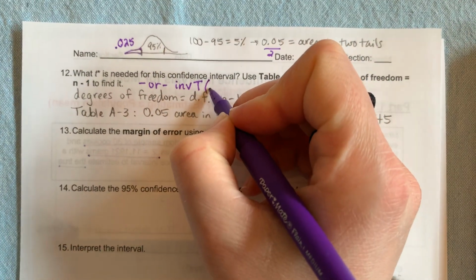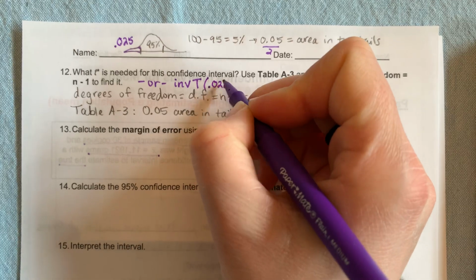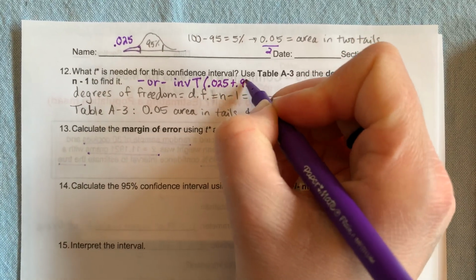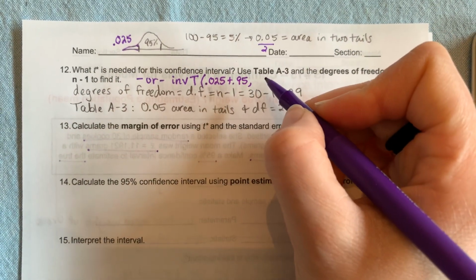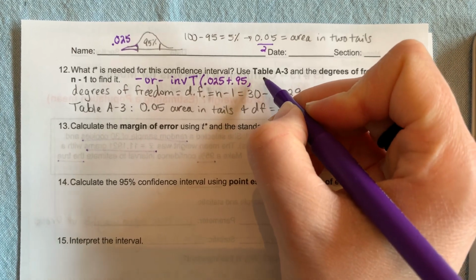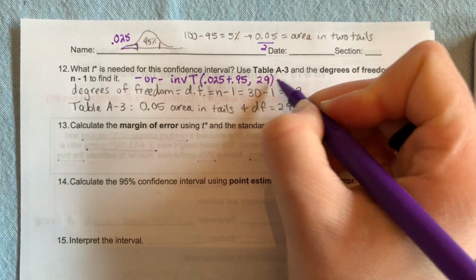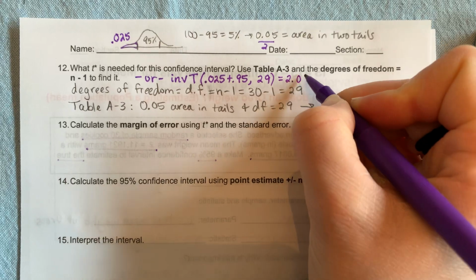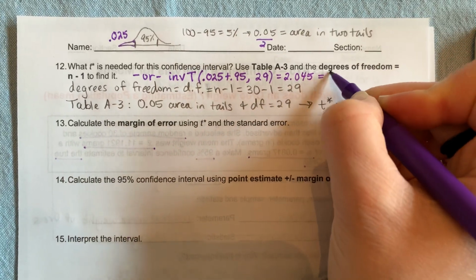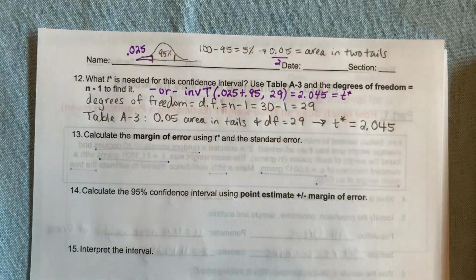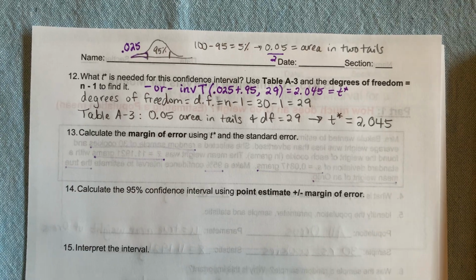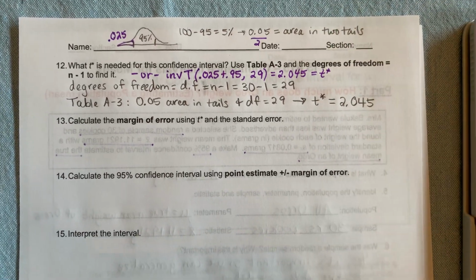Again, I'm going to put in here that I did 0.025 plus my 0.95. You could just write 0.975 if you want to, but I'm trying to make it really clear where that's from. And then degrees of freedom of 29 gives me 2.045. And again, that's my T-star value. So 2 options on how to do that. Either use the table or use that inverse T function.